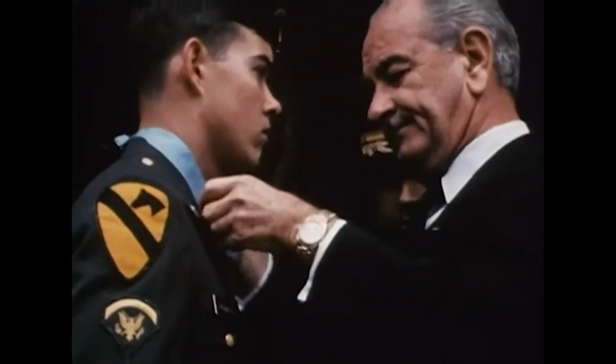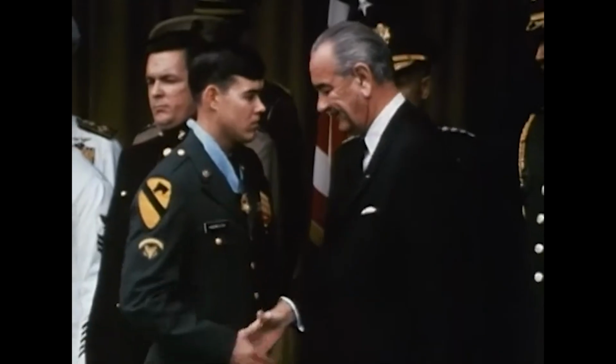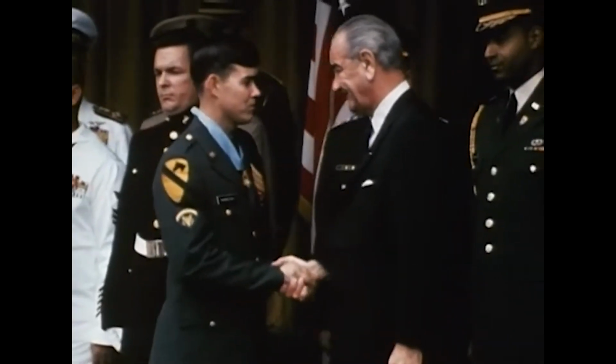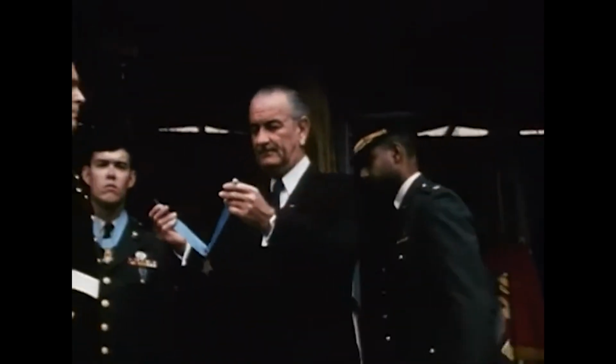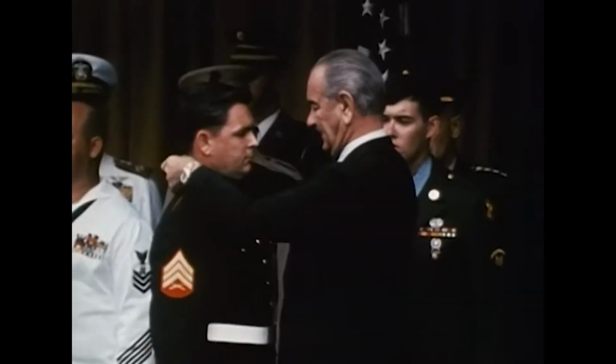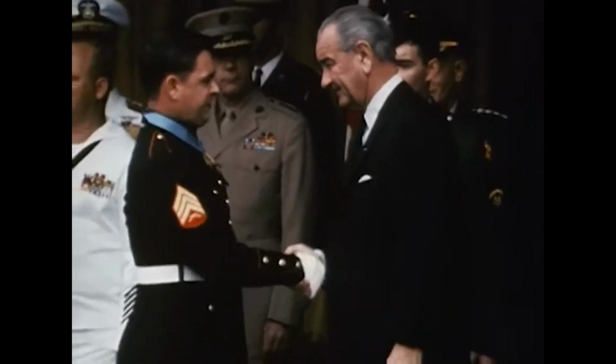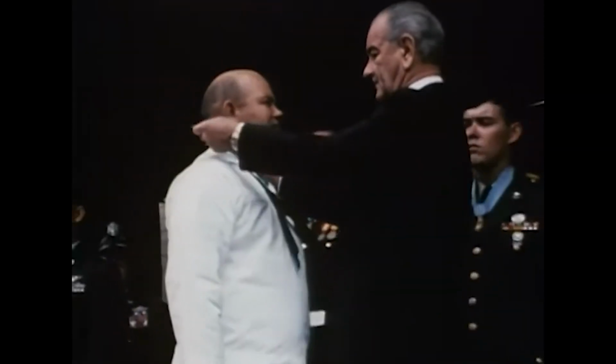The battlefield is the scarred and the lonely landscape of man's greatest failure. But it is a place where heroes walk. There will come a day when the last American soldier will have stacked arms in Vietnam.